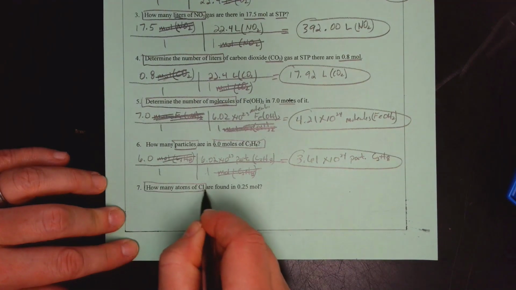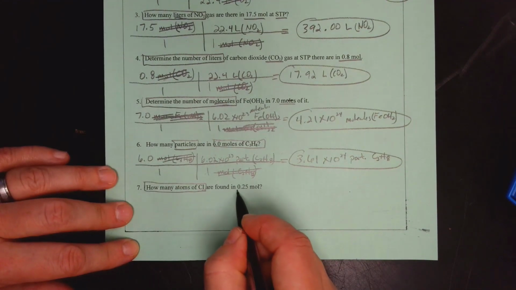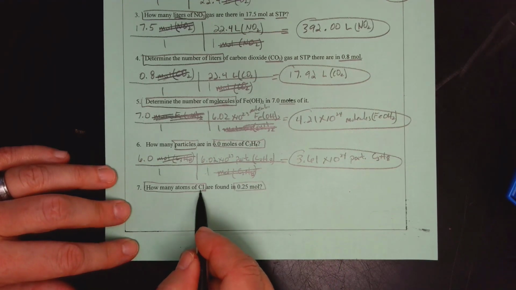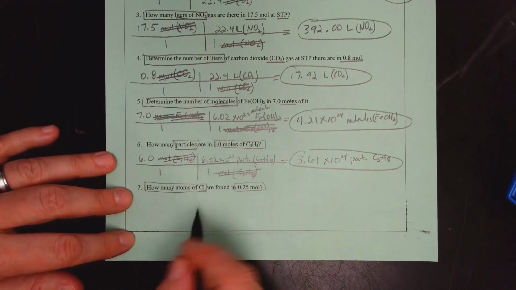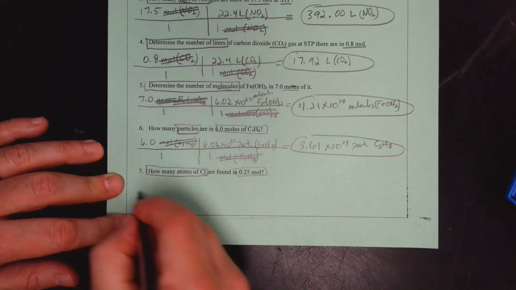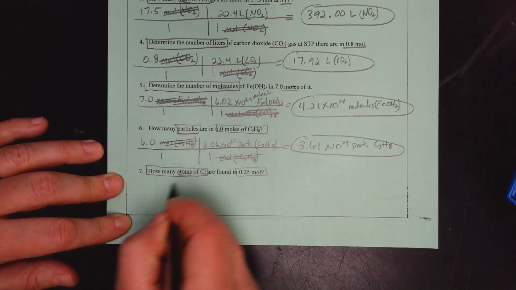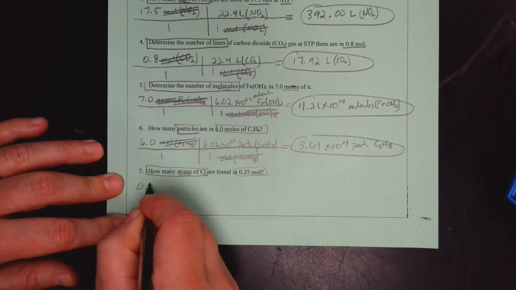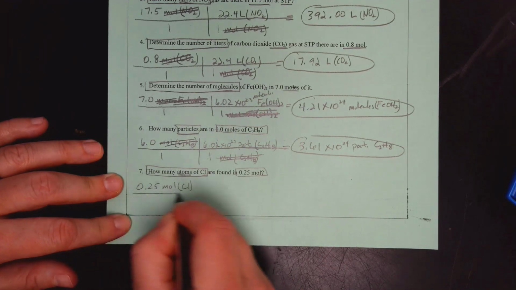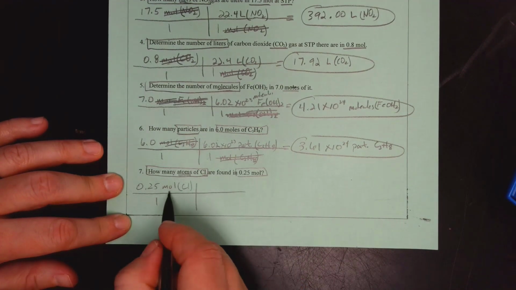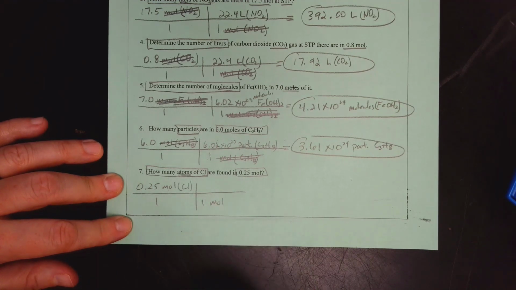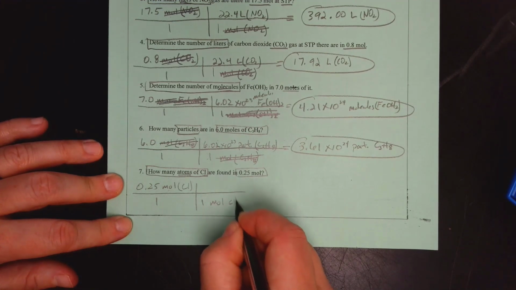That's actually Cl, so this is chlorine that we are dealing with, is found in 0.25 moles. Okay, and it's likely that we're dealing with a chlorine gas here. Well, of course, I guess that's probably elemental chlorine. We'll just leave it as elemental chlorine. All right, so I'm trying to find atoms, but I'm going to start out with 0.25 moles of Cl. Again, I'm going to set that over 1. I'm trying to cancel out moles, which means I have to put 1 mole there, and specifically that is Cl.